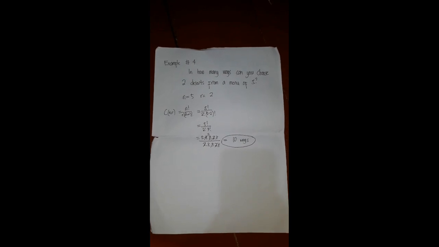n equals 5 and r equals 2. nCr equals n factorial over r factorial times (n minus r) factorial, equals 5 factorial over 2 factorial times 3 factorial, which is 5 times 4 times 3 times 2 times 1 over 2 times 1 times 3 times 2 times 1. Eliminate. So what is left is 5 and 2. 5 times 2 equals 10 ways.